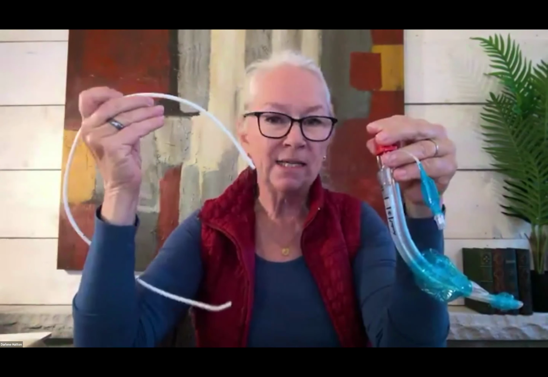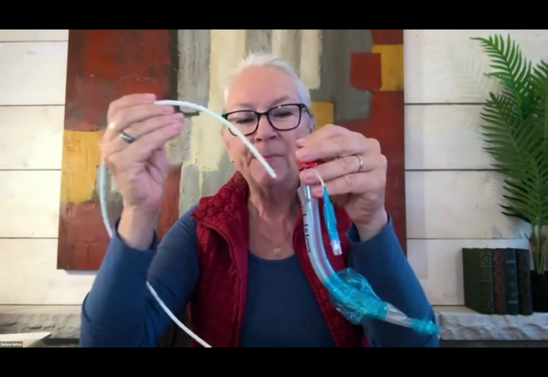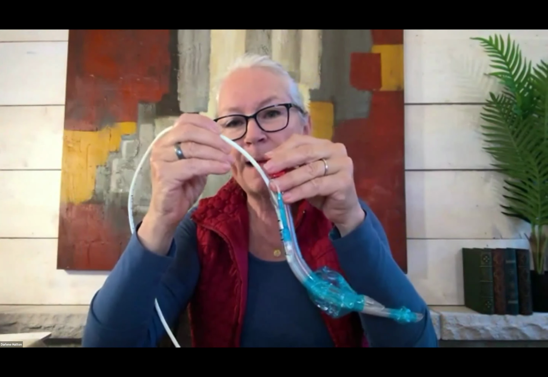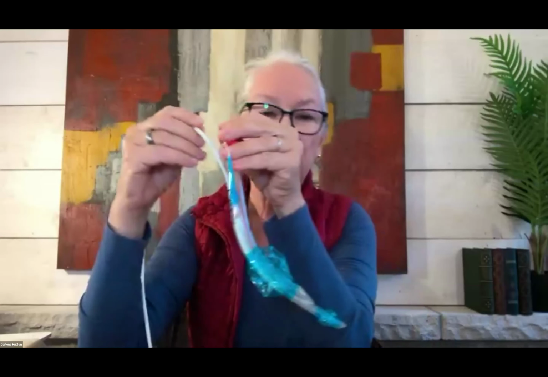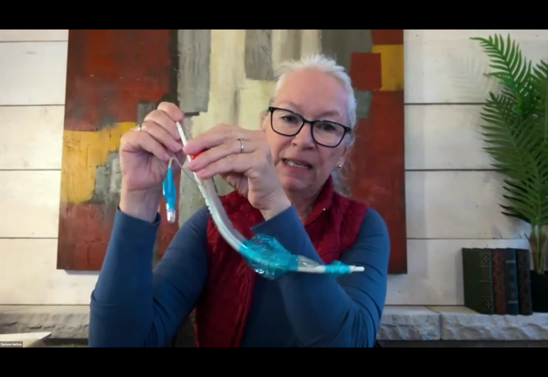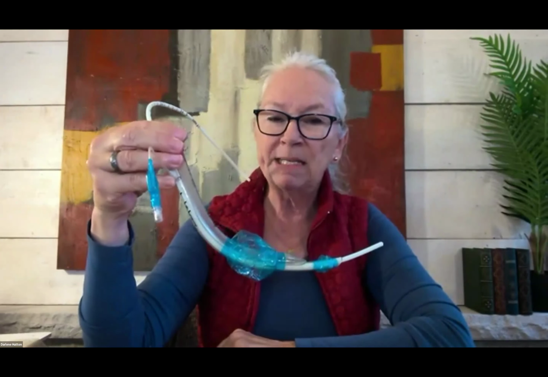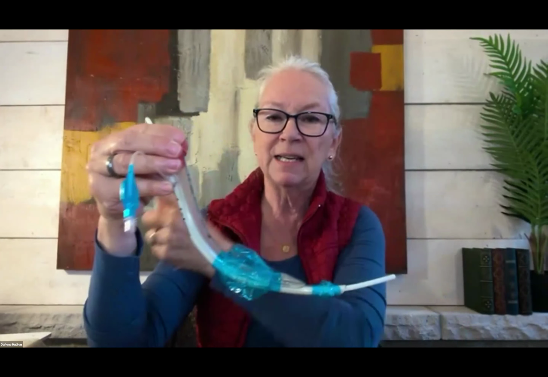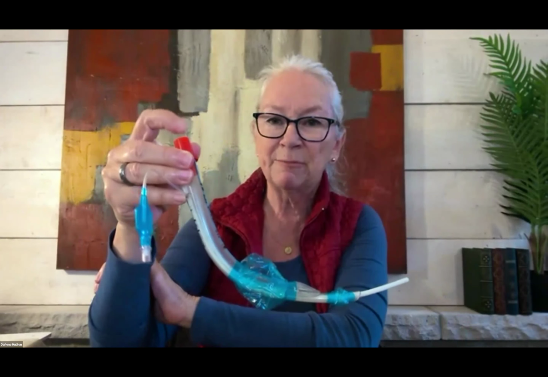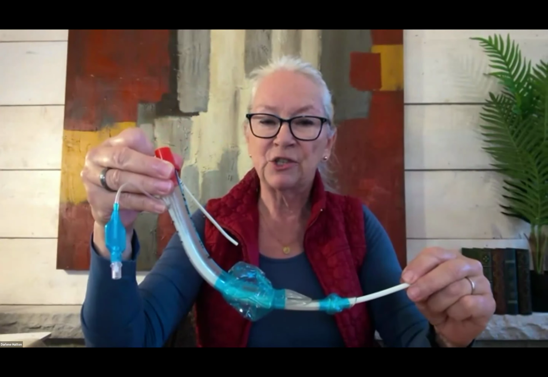And just for demonstration purposes, I'm going to take this white tube, which we're going to talk about in more detail, and I'm going to insert it into that back port so that you can see it better. It will go down into the esophagus, continuing to go down into the stomach. And here you have the best benefit of this type of device. You can continue to do positive pressure ventilation and also do NG suctioning.